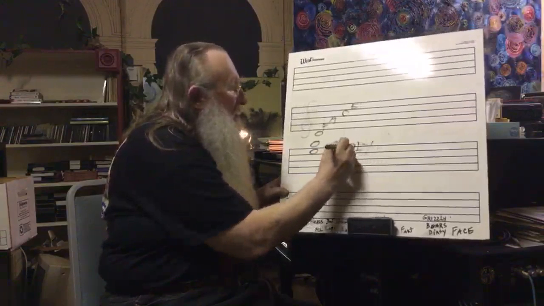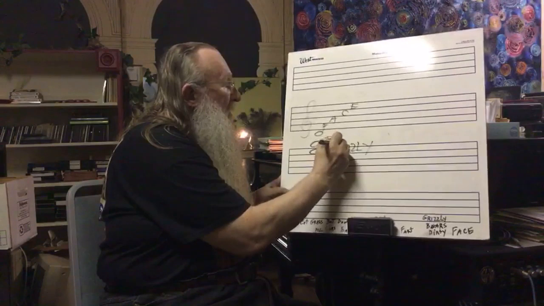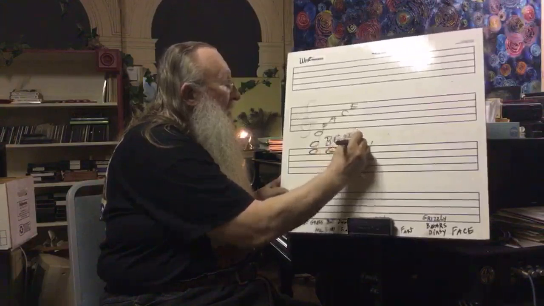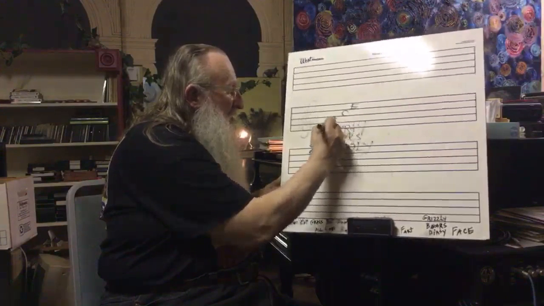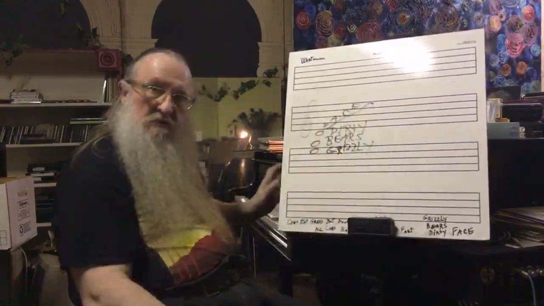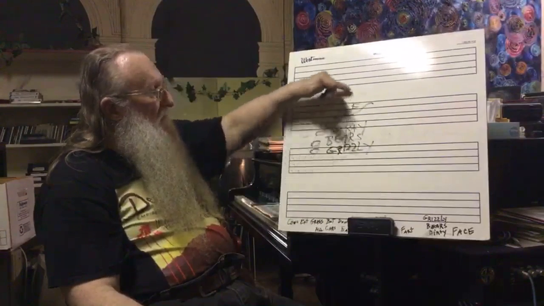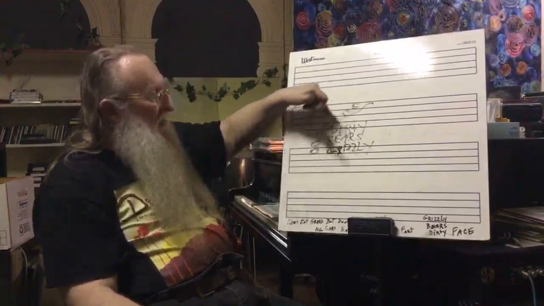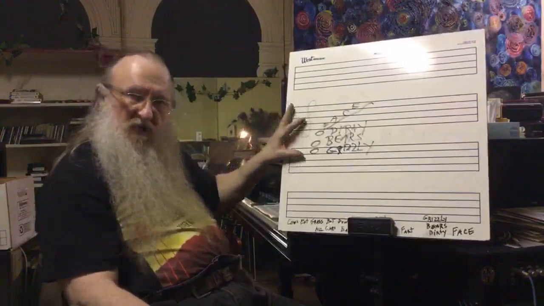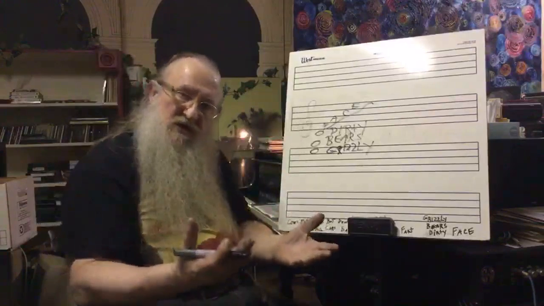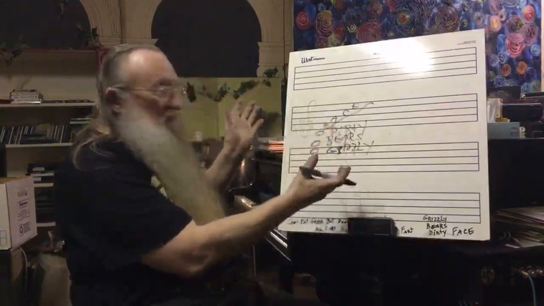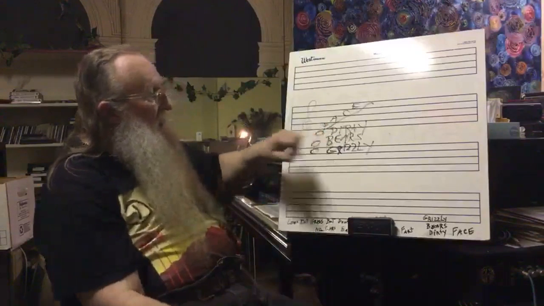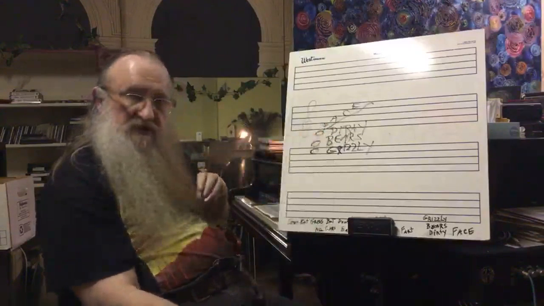Grizzly bears dirty face. Grizzly bear's dirty face. And it turns out this is the easiest one to remember. So we've given you three that will work for all the clefs, and you can pick whichever one you like. Grizzly bear's dirty face is probably the easiest to remember.